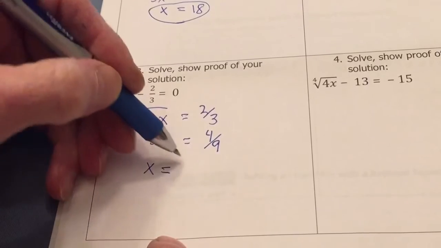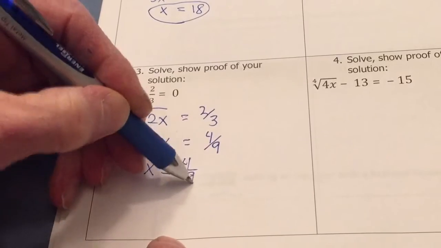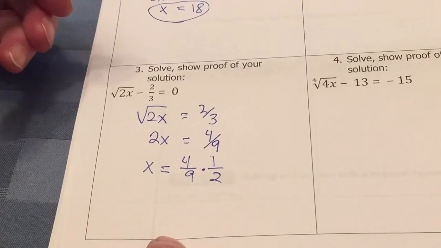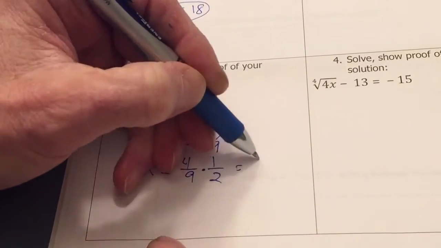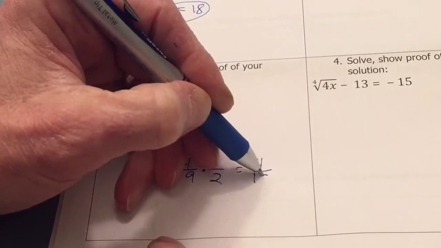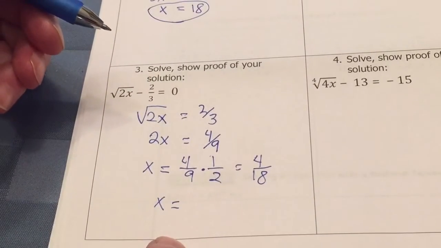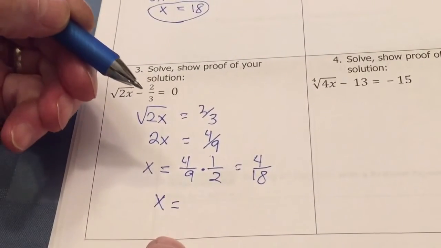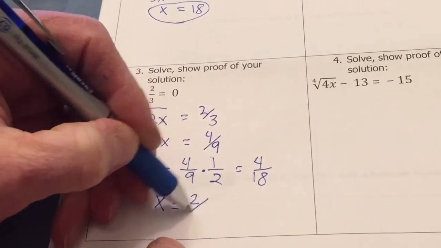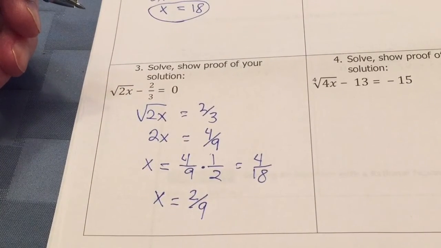Now dividing by 2 on a fraction, dividing by 2 is the same as multiplying by 1/2. So let's look at it this way. We're going to do 4/9 times 1/2 like that. And across the top we have 4 times 1 is 4. On the bottom we have 9 times 2 is 18. And if we look at the top and the bottom of that, we should see that 4 is an even number and 18 is an even number, so this is going to be 2/9. All right.